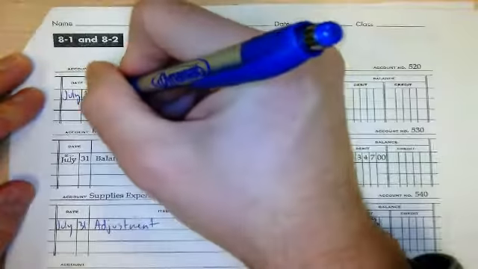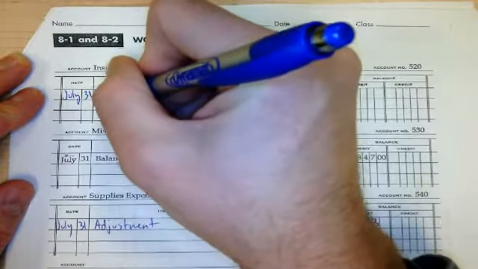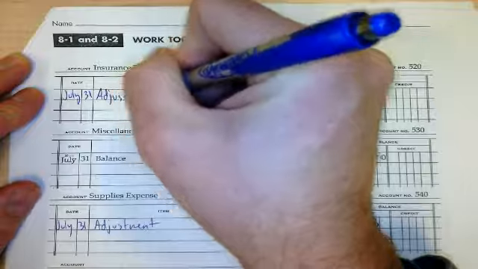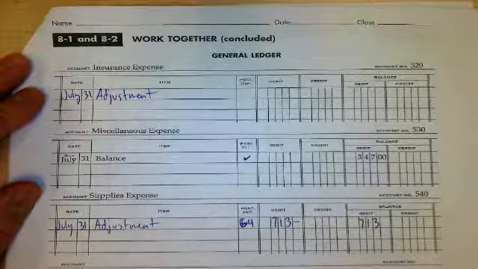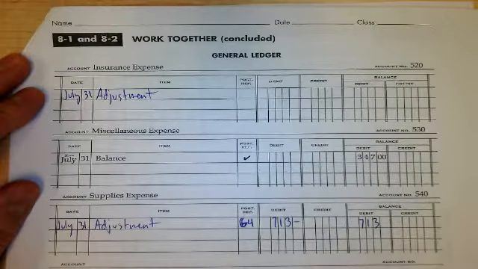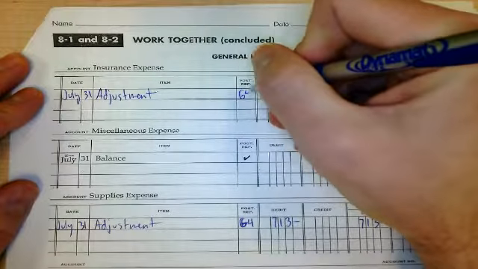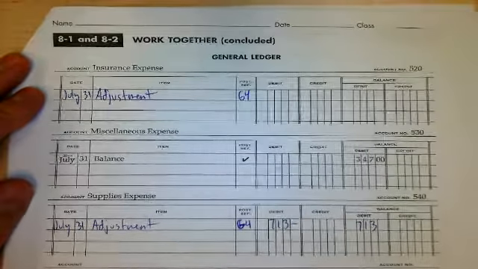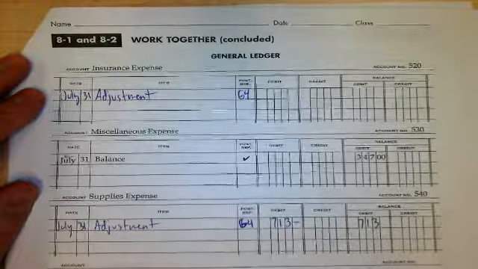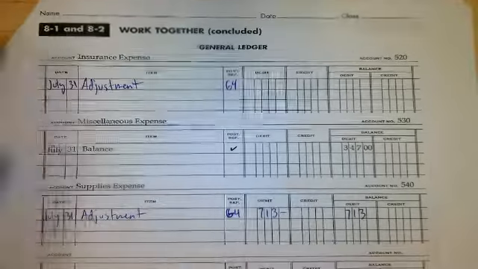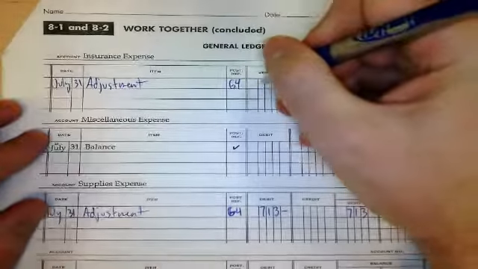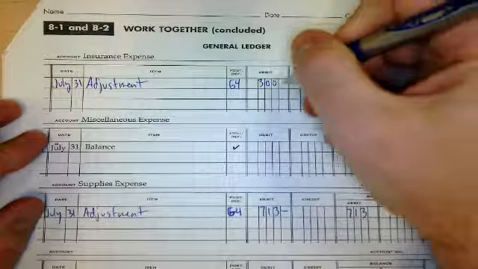This is an adjustment. This is coming from the G4. It is for $300. And again, remember that comes straight from the journal, straight from the 8-column worksheet.